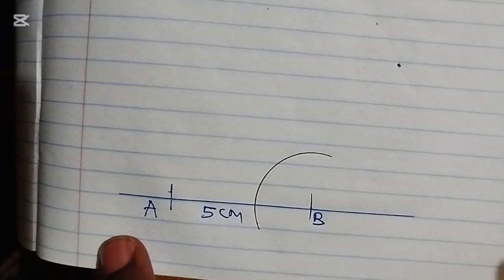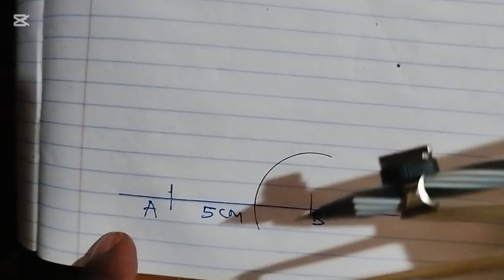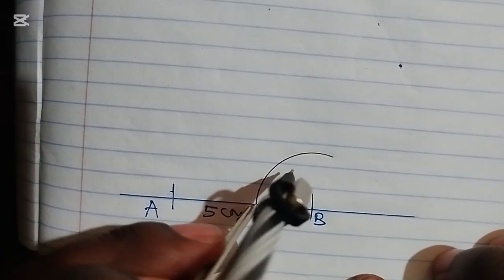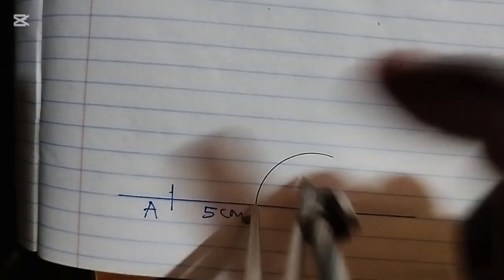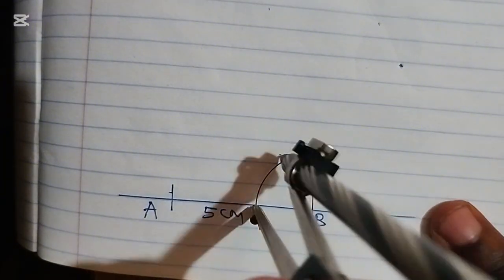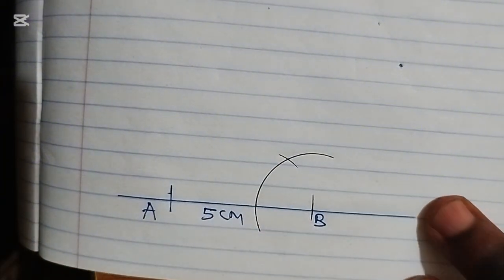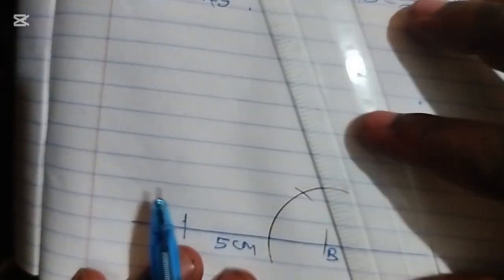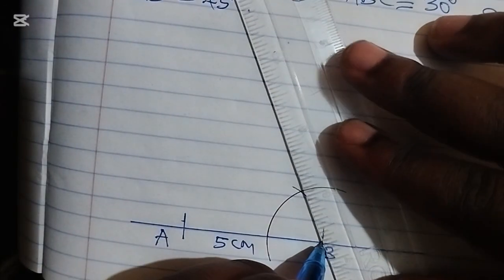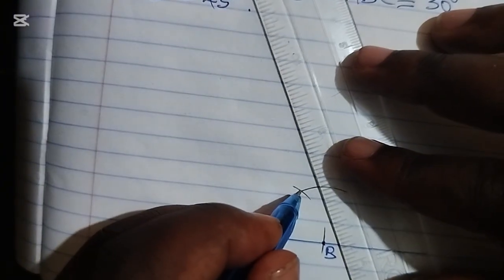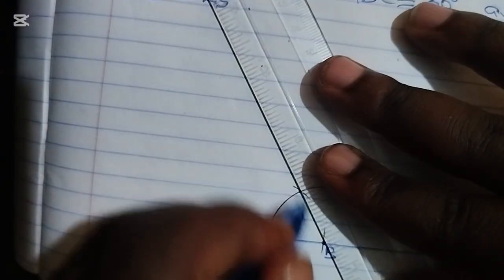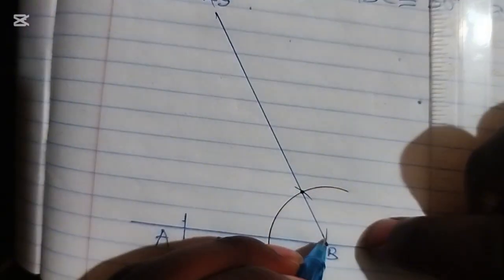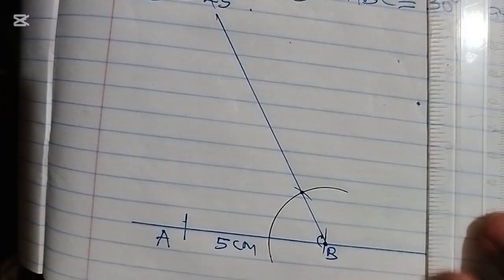Make an arc that way. After making an arc without adjusting the same measurement, transfer your compass to this point where the arc cut the line AB, then make another arc to cut there. Then now you join B through that point where the arcs have cut each other, through this point, that way. So I expect this angle here to be 60 degrees.